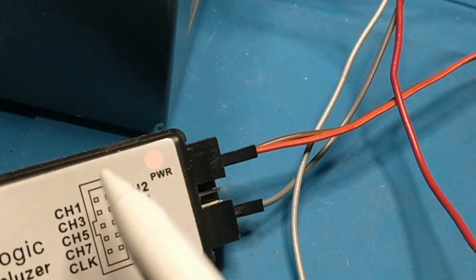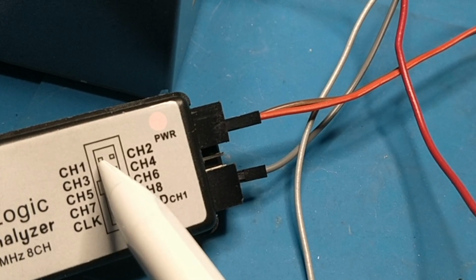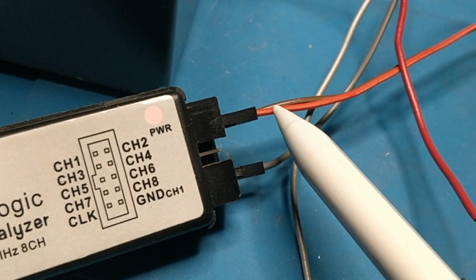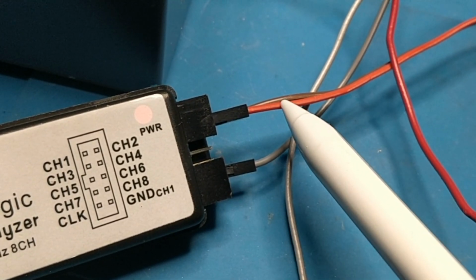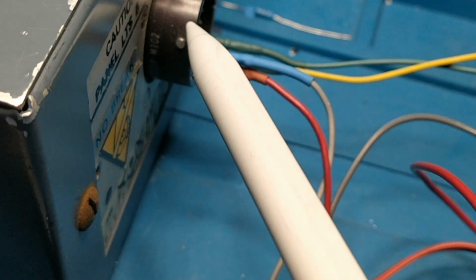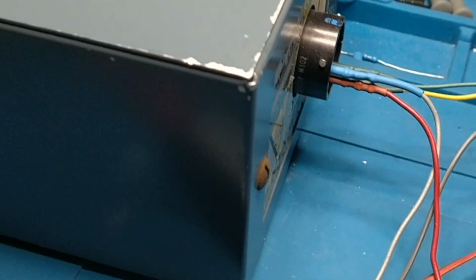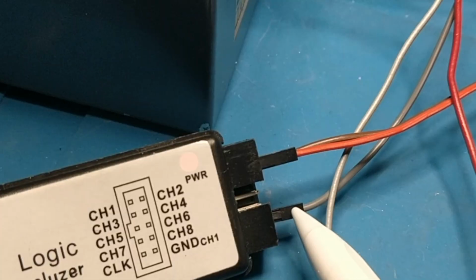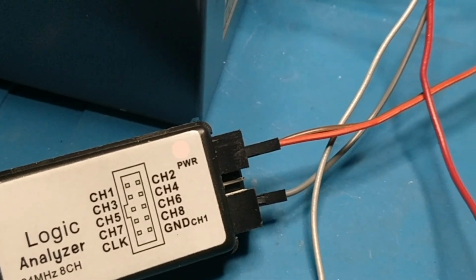This logic analyzer has 8 channels. I'm using channel 1 and 2, and these 2 channels are connected here with a red wire and a brown wire, and this goes to the ARINC output of the ACP, and then there is also the ground on this wire here.